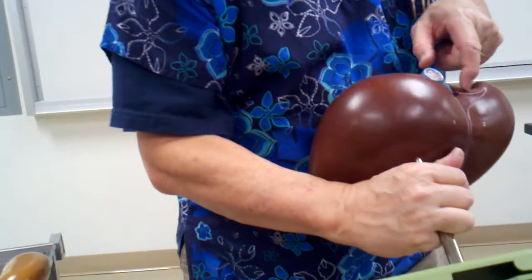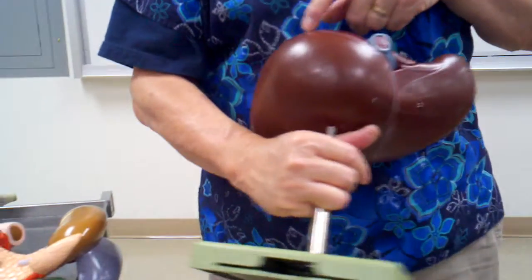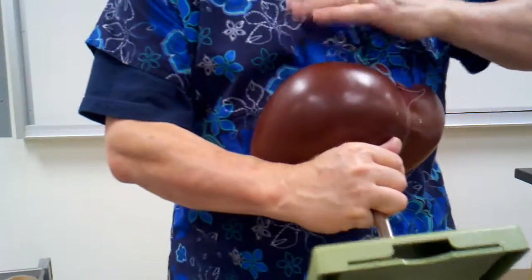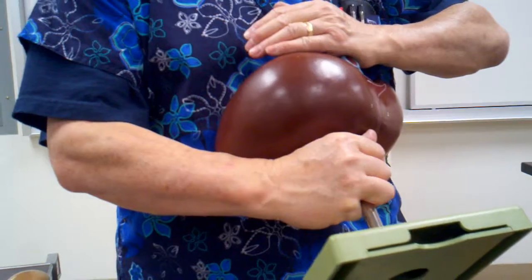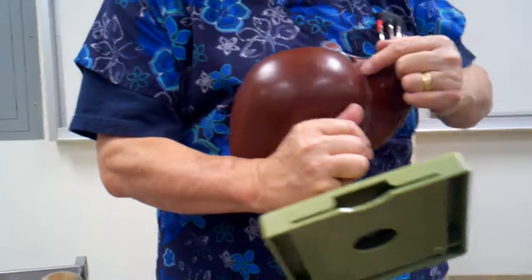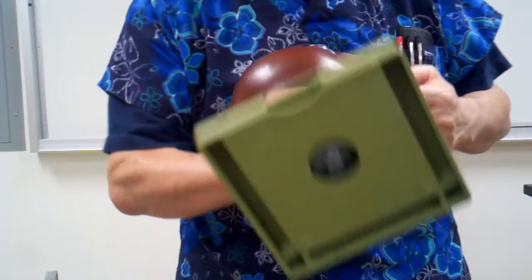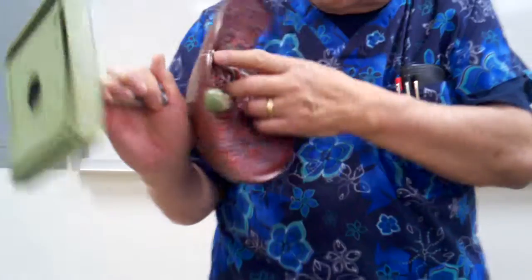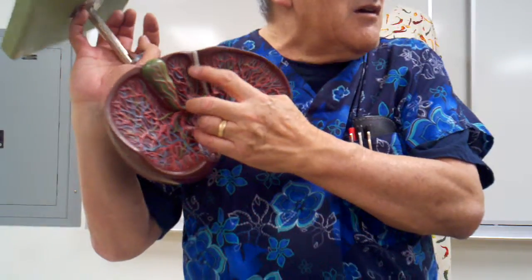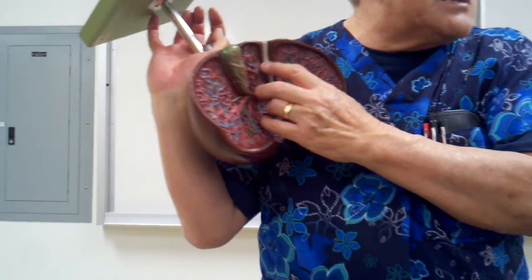You also see the coronary ligament that attaches right onto that diaphragm, and then this one is called the falciform ligament. And that falciform ligament attaches to this, which is the ligamentum teres.